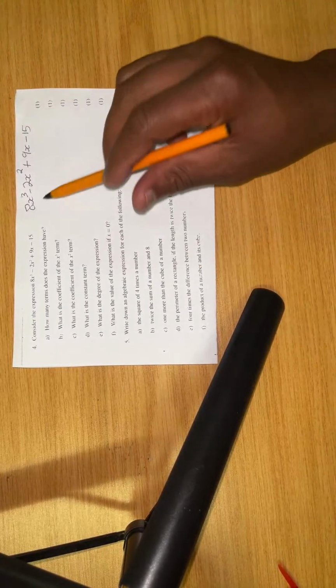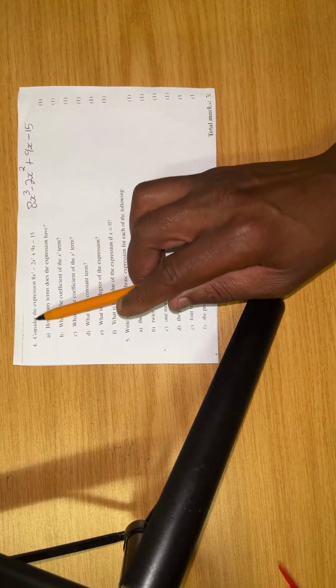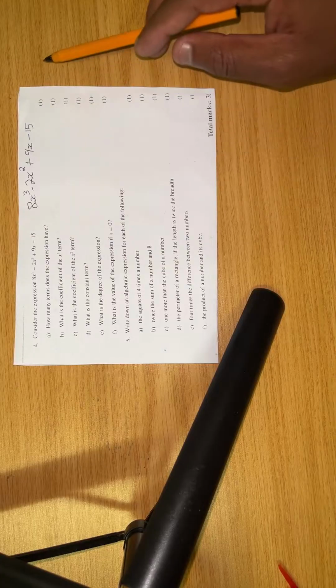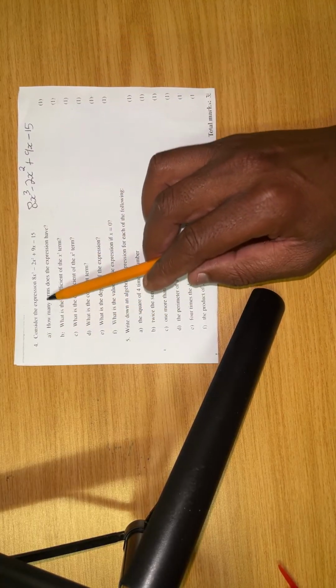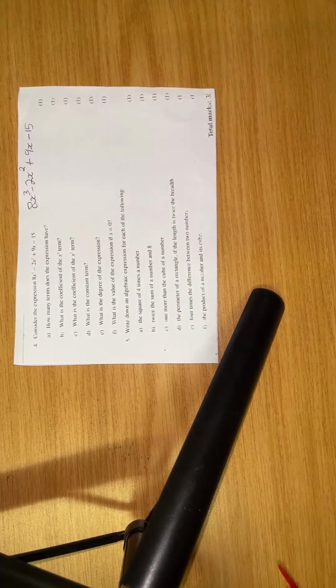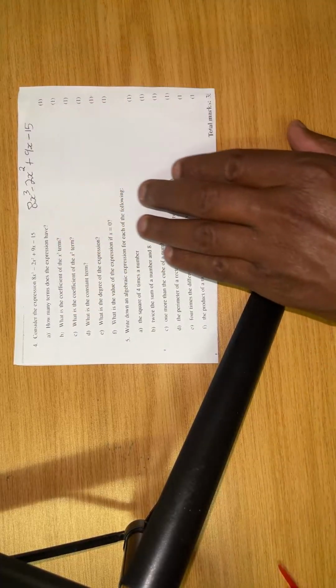Okay, so this is the expression you are given. That's why they said consider the expression. Now they're asking, how many terms does the expression have? Straightforward, 1 mark.